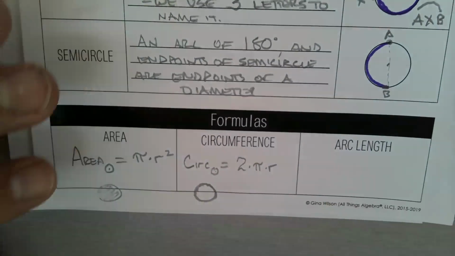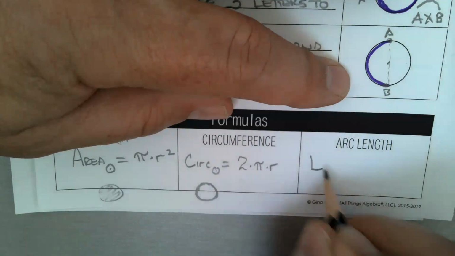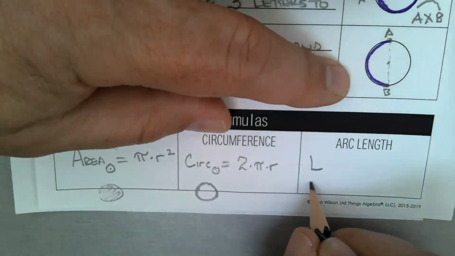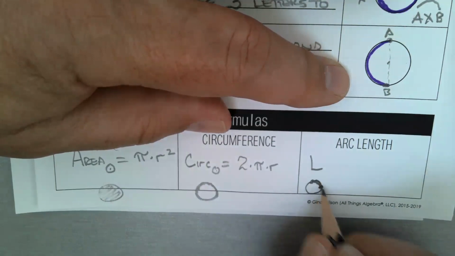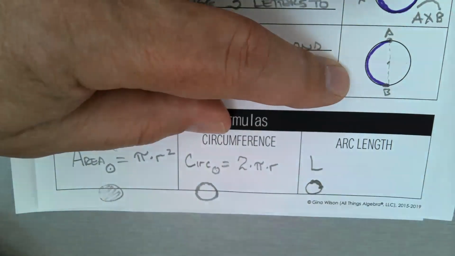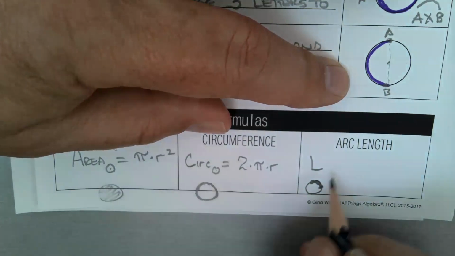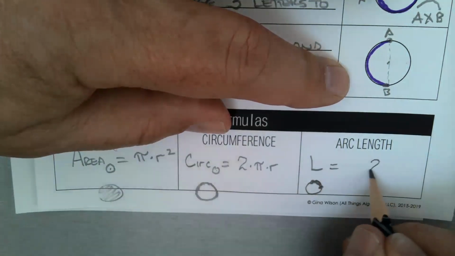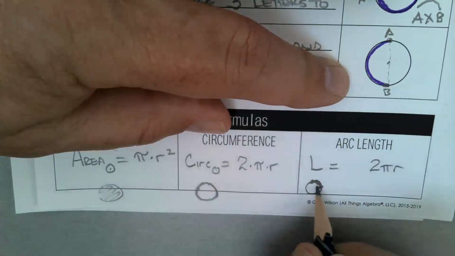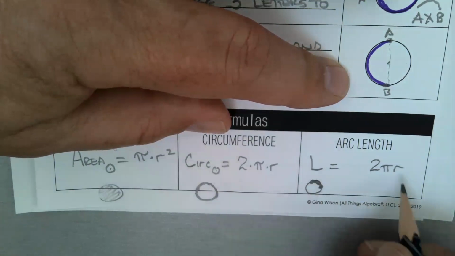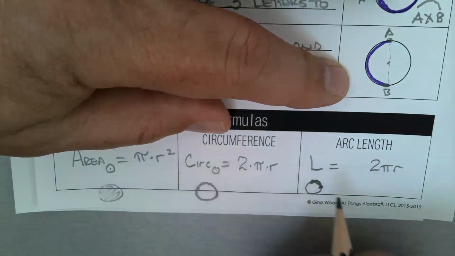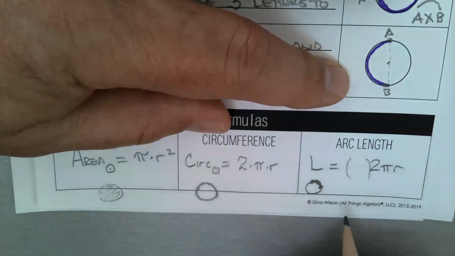Now, an arc length refers to a portion of the circle. So for example, say I wanted to find the length of that little arc. It's not the whole circle, but it's close to that. So in other words, I'm going to take the entire length, the circumference, 2 pi r, but I don't want all of it. I want a fractional part.